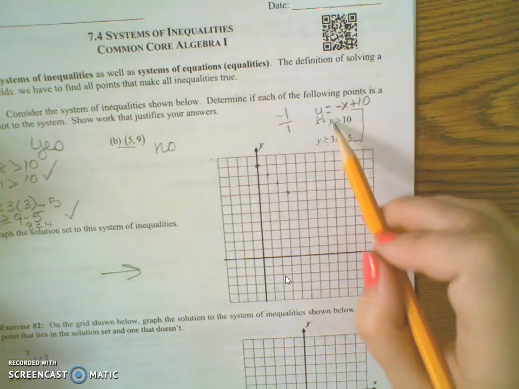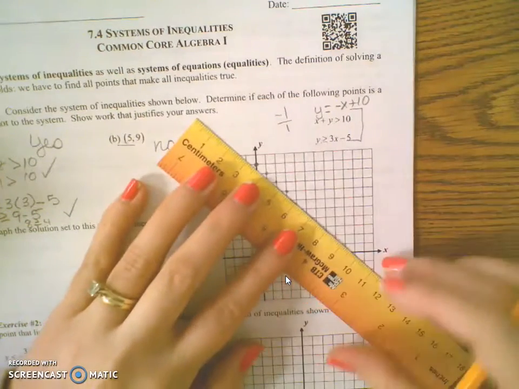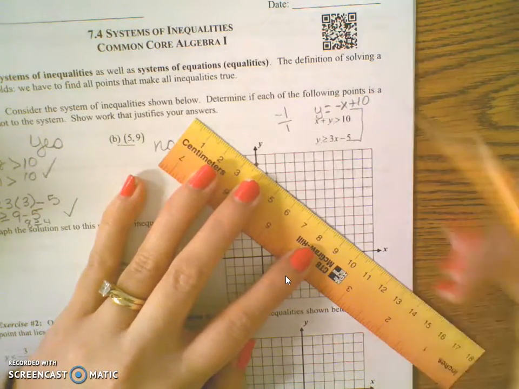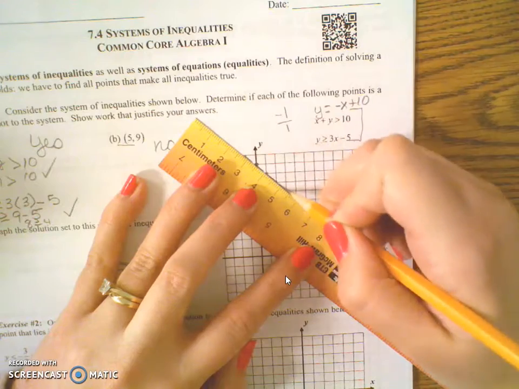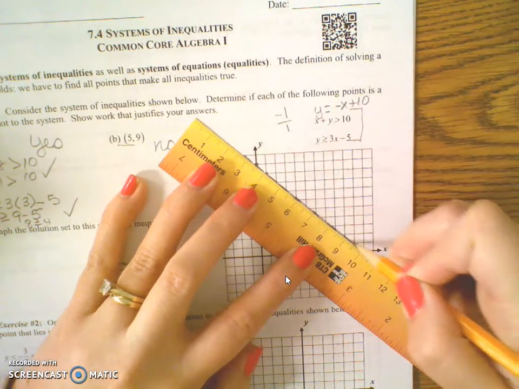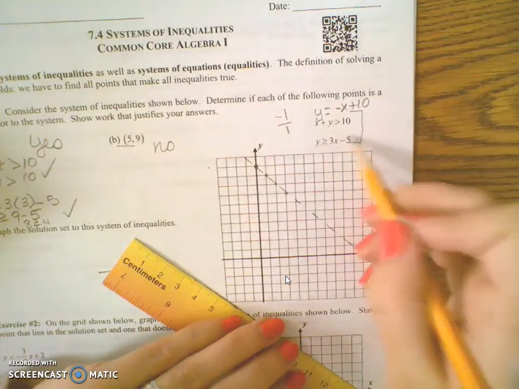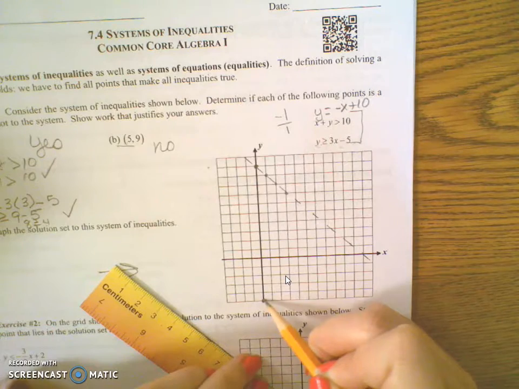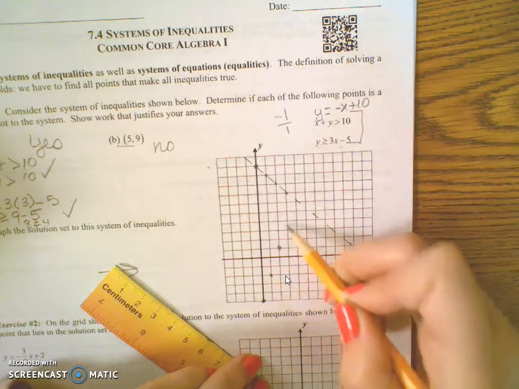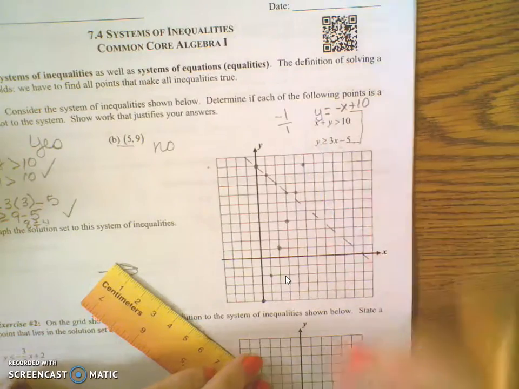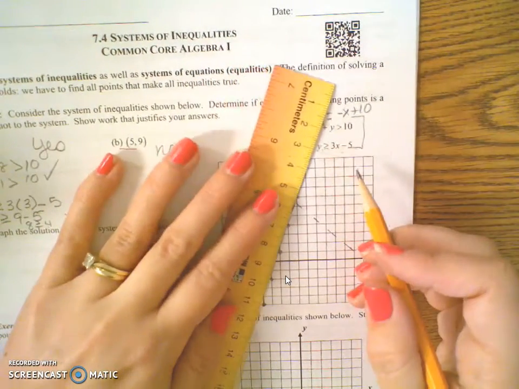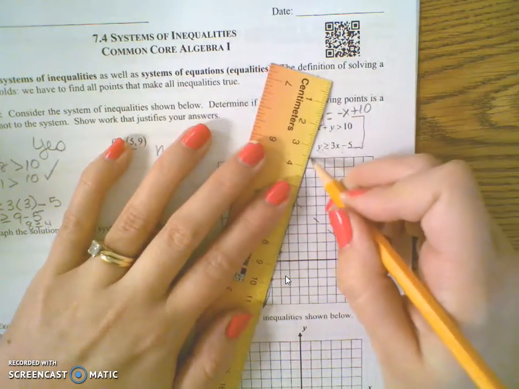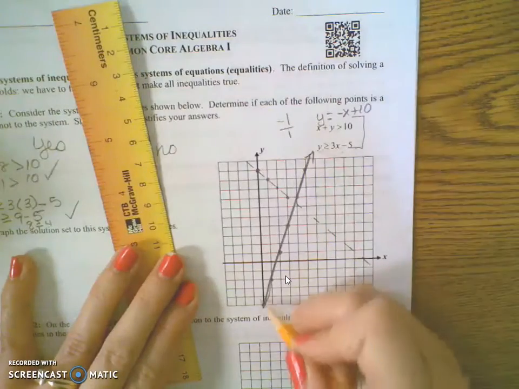This one, since it has a greater than sign, is going to be a dashed line. So when I make my line, I'm going to do dashes like that. And then I'm going to graph this one, y-intercept of -5, 1, 2, 3, 4, 5, and then a slope of 3. So it goes like that. This one is a solid line because it's greater than or equal to, whoops, that one was not as straight as it could be.